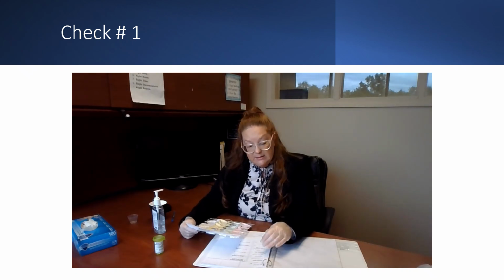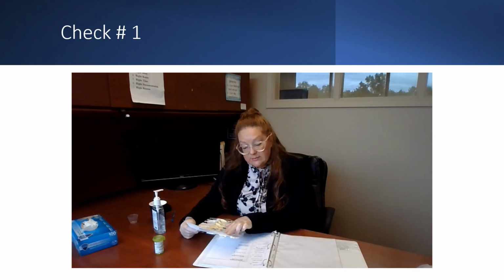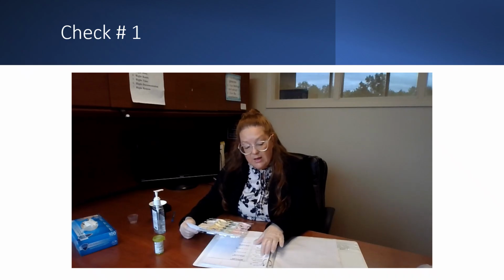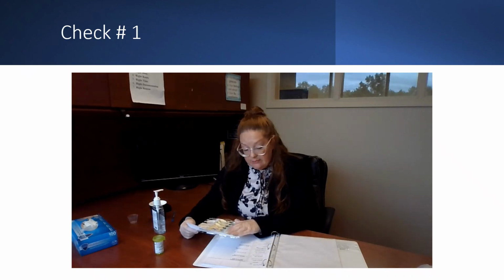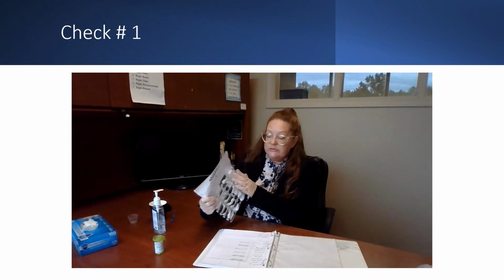Moving on to med number 2, diazepam 5 milligrams. The right med, diazepam 5 milligrams. Right time, 8 a.m. The right dose, 1 tab. The right route, which is by mouth. The right reason is anxiety. And you're confirming not only that those medications are right on the MAR, but they're also in the blister pack.